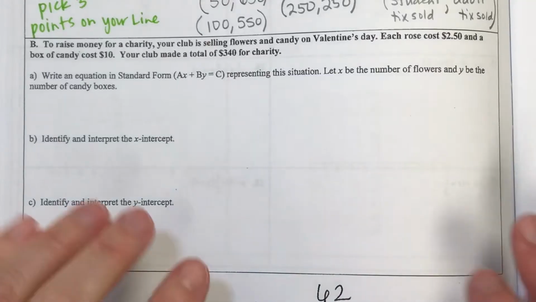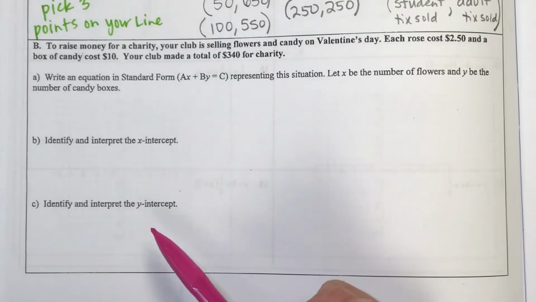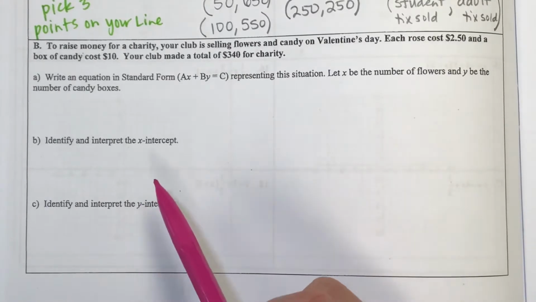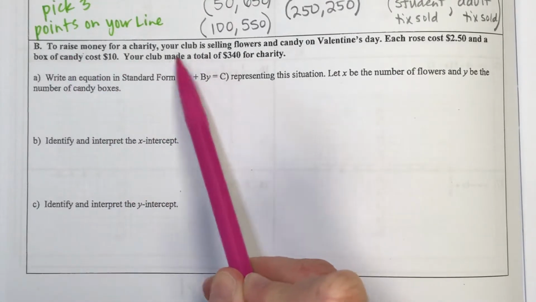In this video, I'm going to show you how to interpret x and y intercepts from a standard form equation in an application. Now, in this example, we need to know this information here.